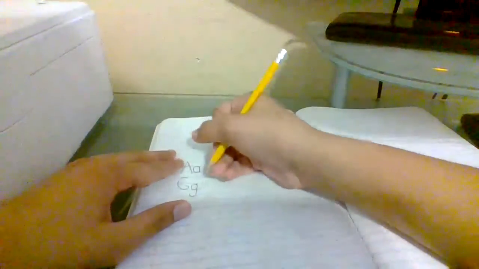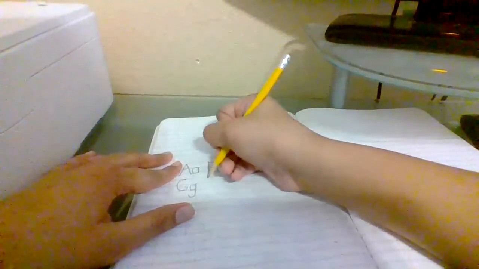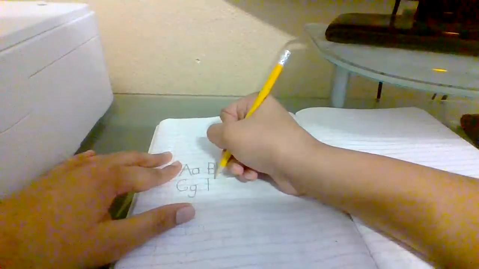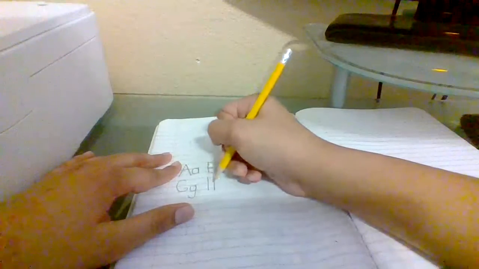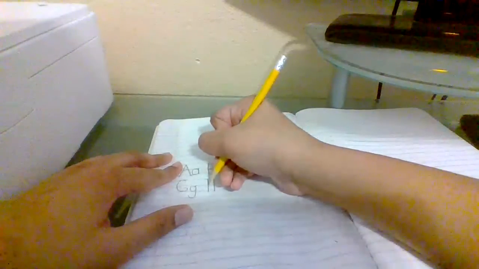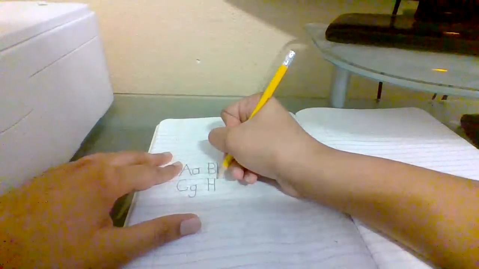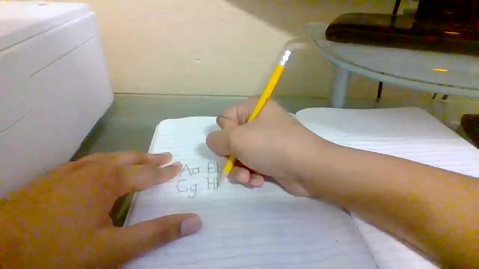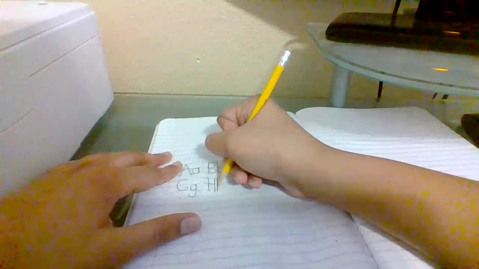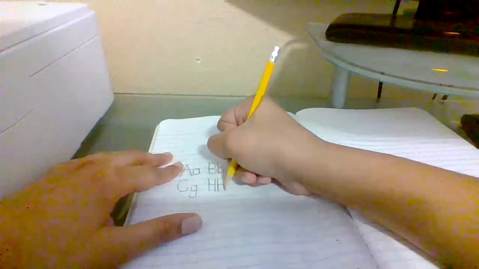For H, make two lines that are parallel, which means that they are some space apart, and draw a line in the middle that connects the two. For the lowercase h, make a big line, and then go up, make a curve, and come back down.